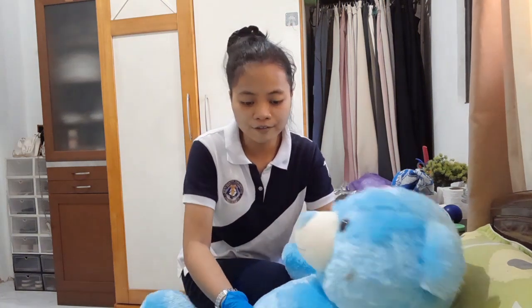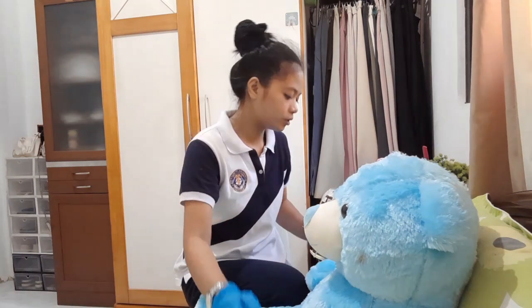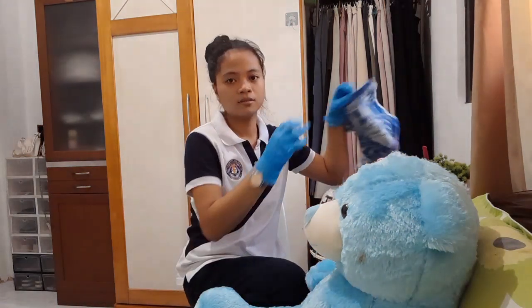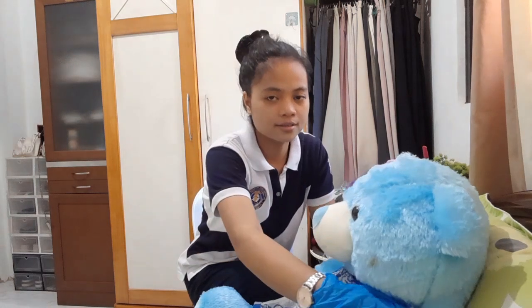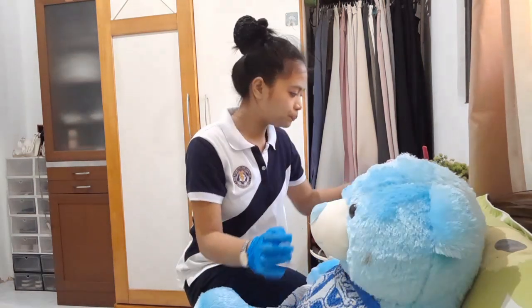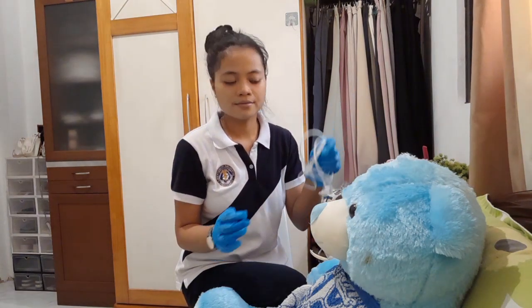So first, we're going to position the client. So high Fowler's position. Then after that, we're going to place a towel or absorbent pad over the client's chest. Then after that, we're going to select the appropriate size of the tube.